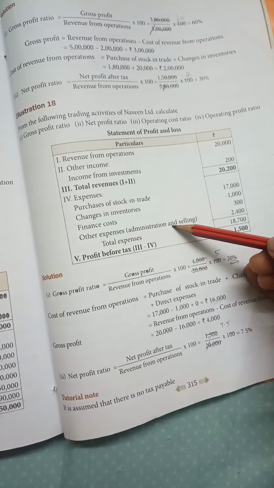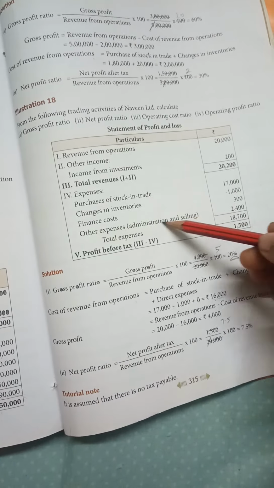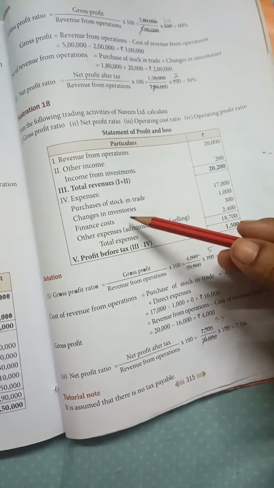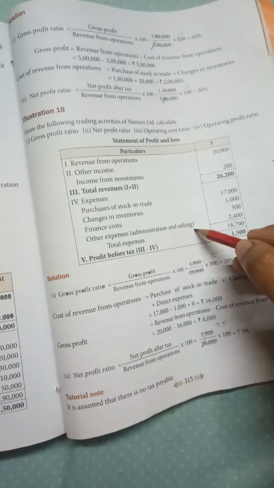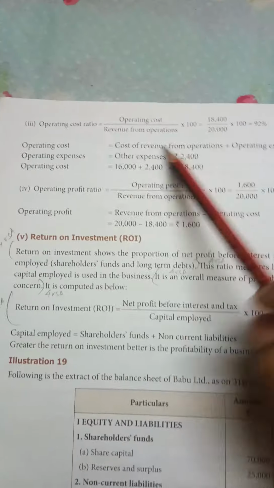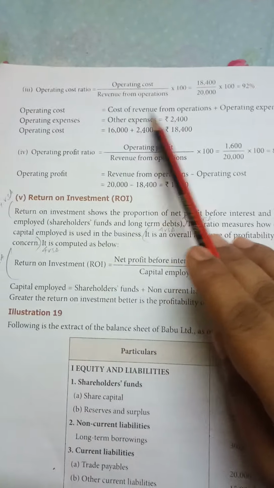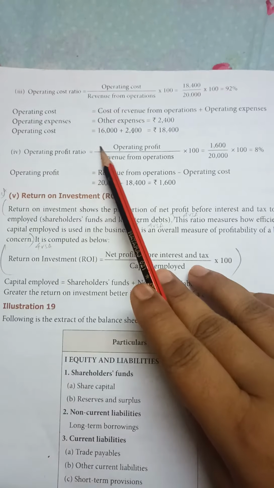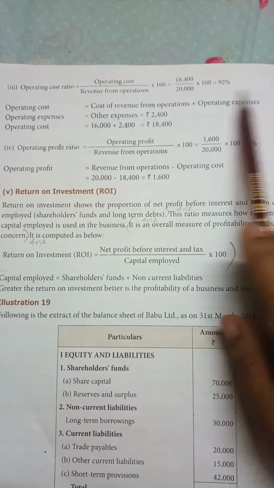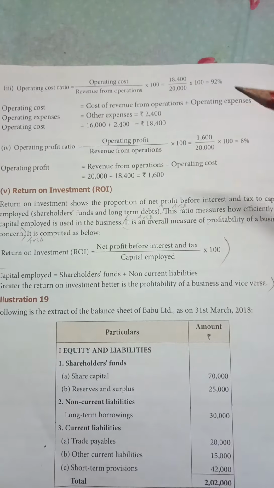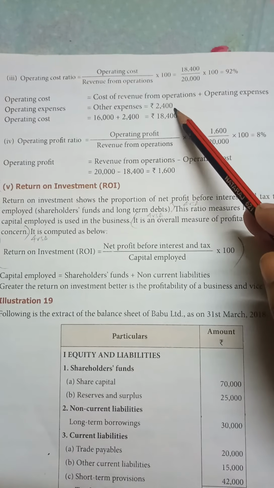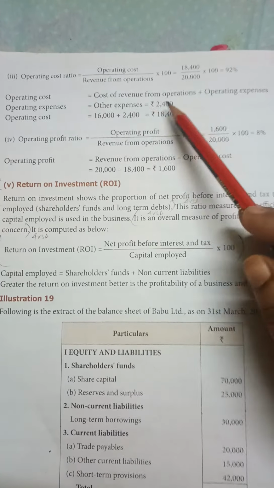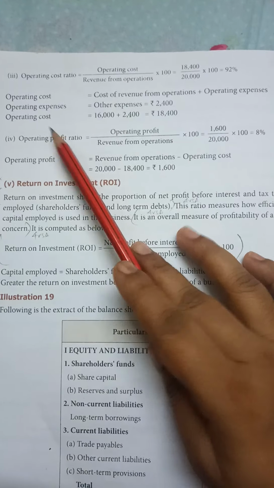So here you have administration and selling. These two are your operating expenses. Finance cost should not be taken, only administration and selling, which is 2,400. So now you apply this. Operating cost is equal to cost of revenue from operations, which we already found, plus operating expenses, which is your other expenses, given as administration and selling expenses, which is 2,400. Now you get 18,400 as your operating cost.